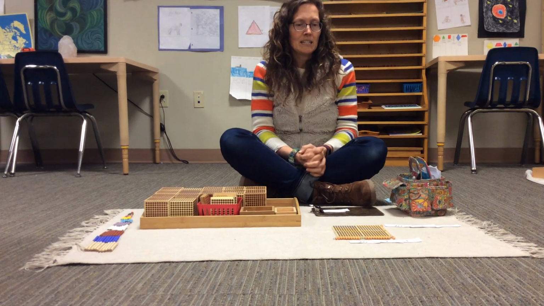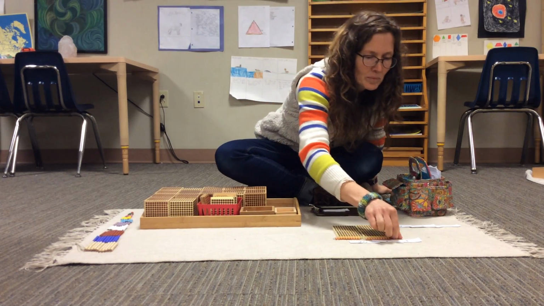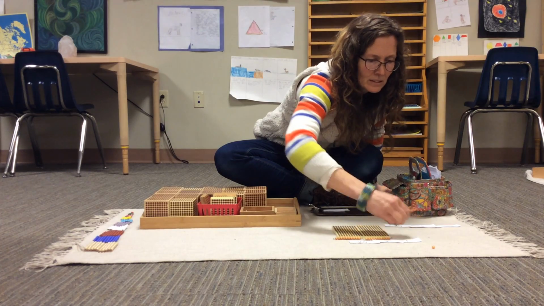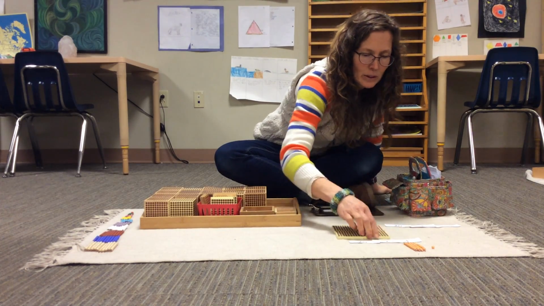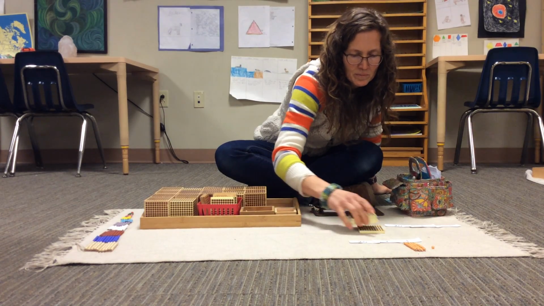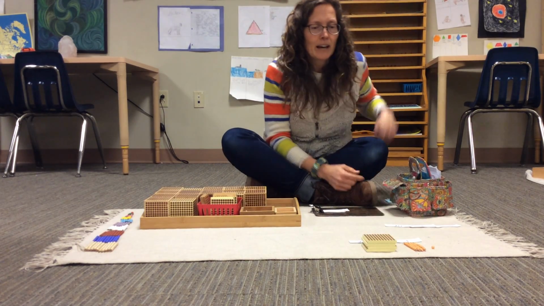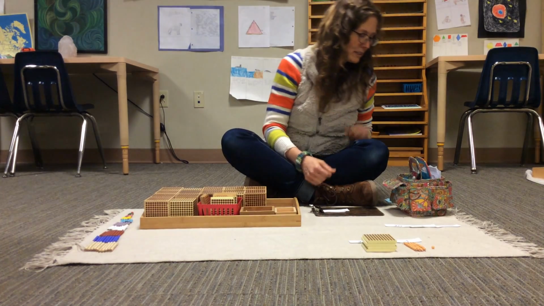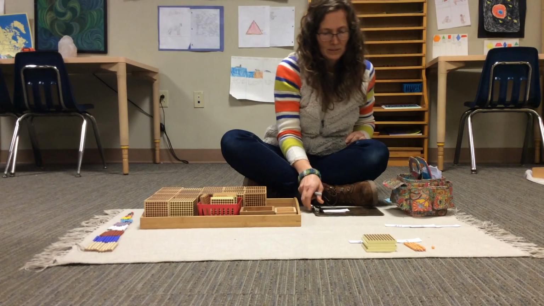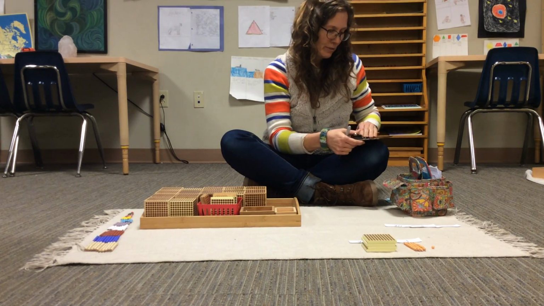Now we can deconstruct our square. Put our units here, and our tens, and our hundreds. And we have 441. 21 times 21 is 441.